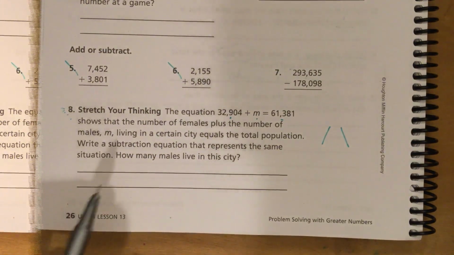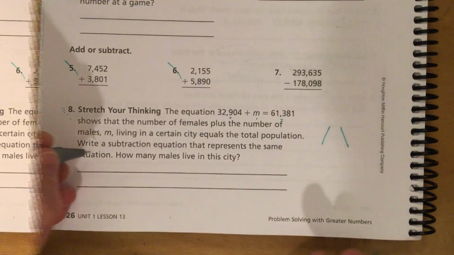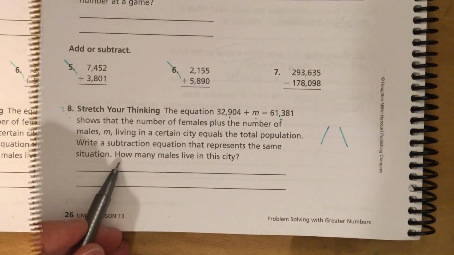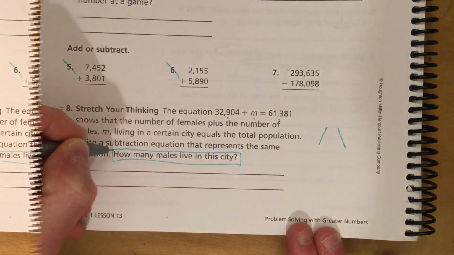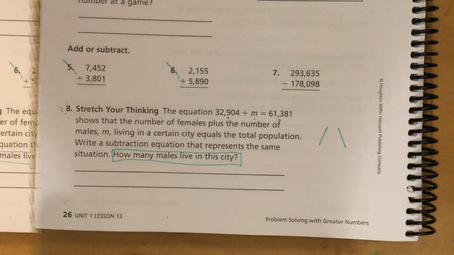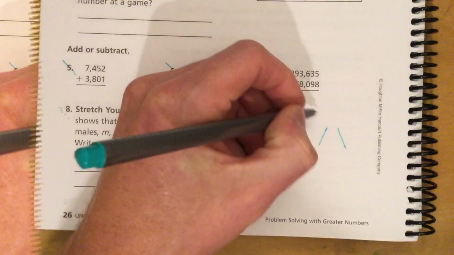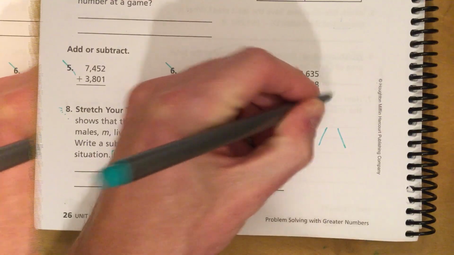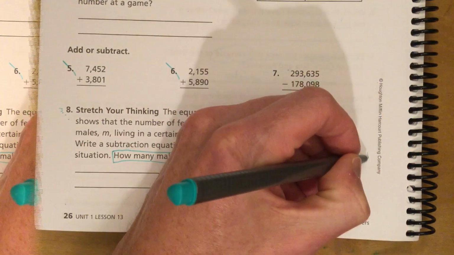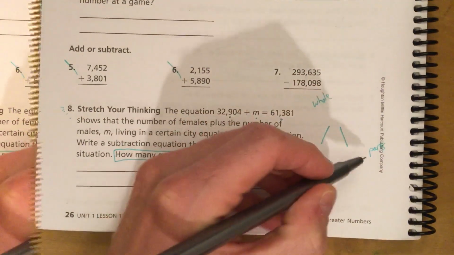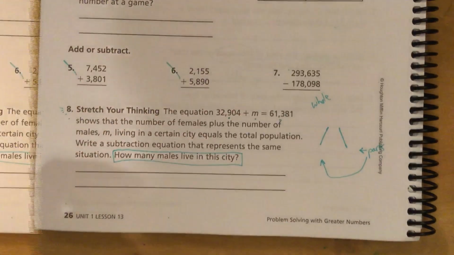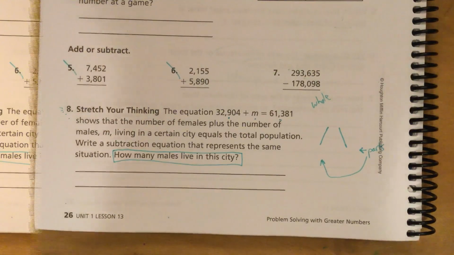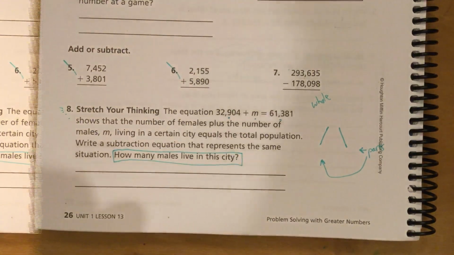Okay? So it wants you to write the subtraction equation and then answer how many males live in the city. So like I said, I would at least give this a try. So remember, our whole goes up here, and our parts go down here, and that's the only hint I'm going to give you. All right.